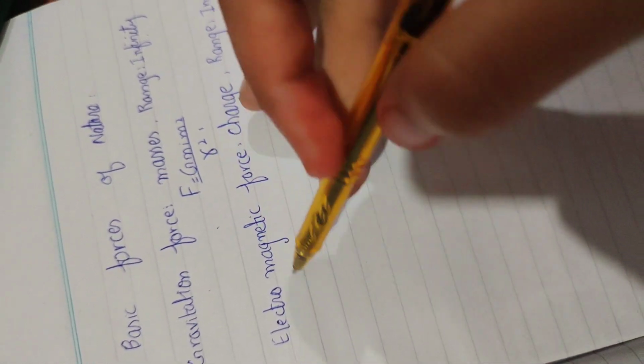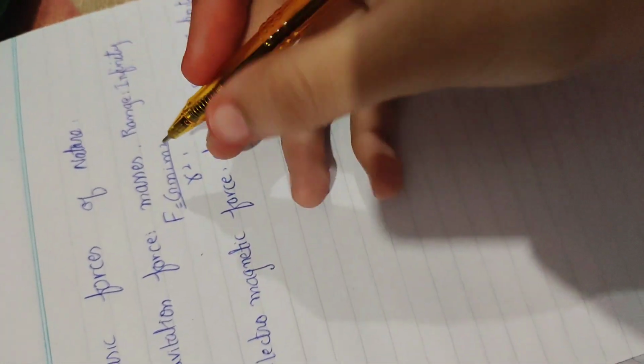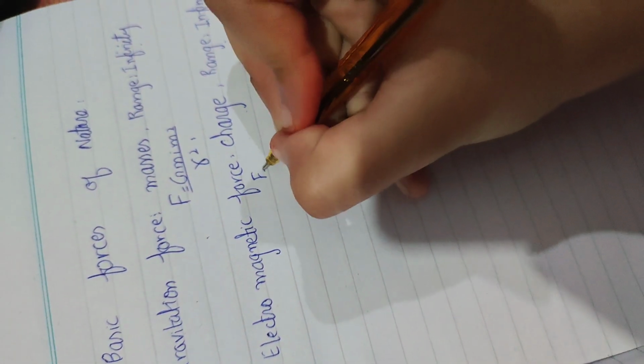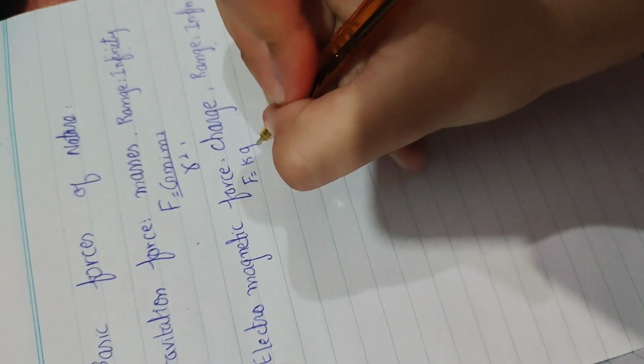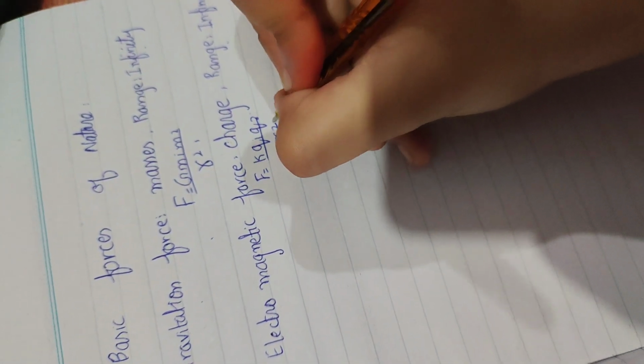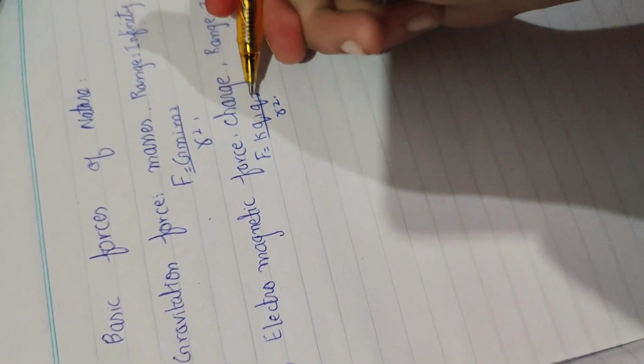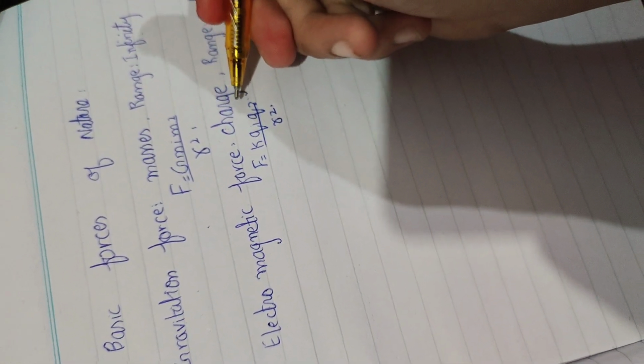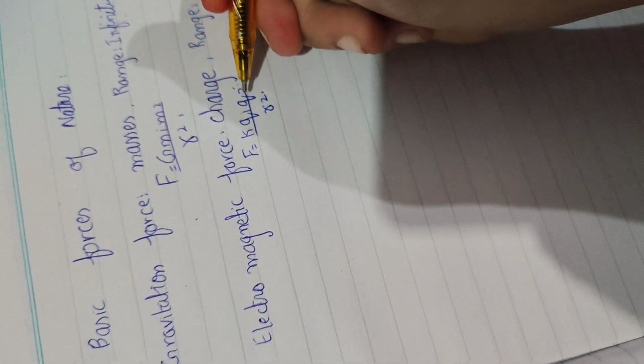So electromagnetic force depends on charge, and the range is infinity as well. To calculate electromagnetic force, we use Coulomb's law, Q1 Q2 over R squared, because this is the basic formula to calculate the force between two charges at a distance.